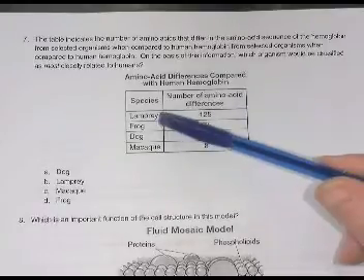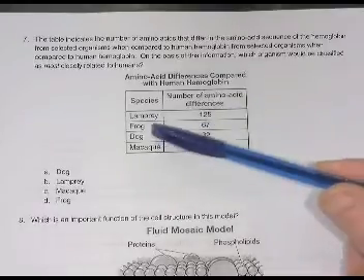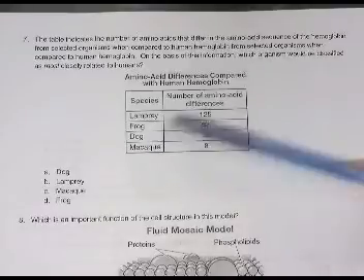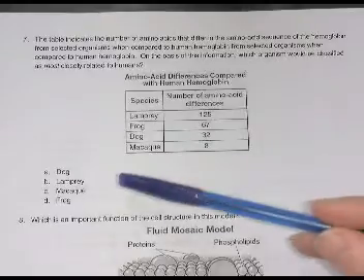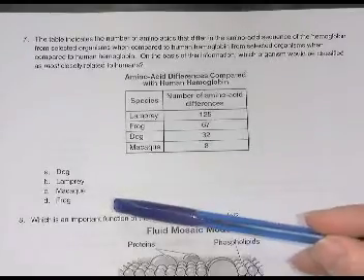So lamprey has 125 differences, frog has 67 differences, dog has 32 differences, macaque has 8 differences. Is it A, dog, B, lamprey, C, macaque, or D, frog?